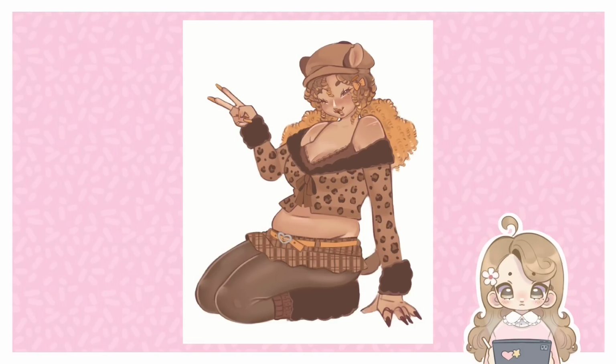Jade, can Bear Girl and the Catboy be boyfriend girlfriend? Yeah. Yay! I love this design so much. She's so precious. She reminds me of a little Reese's cup. Reese's peanut butter cup. That's true.